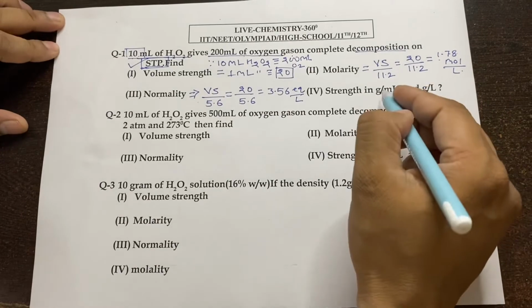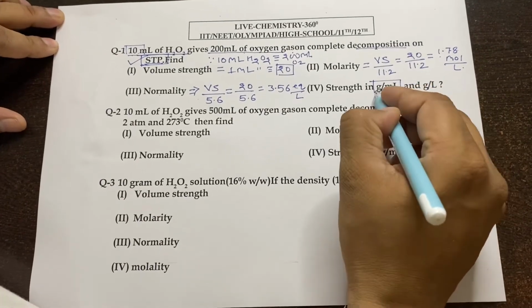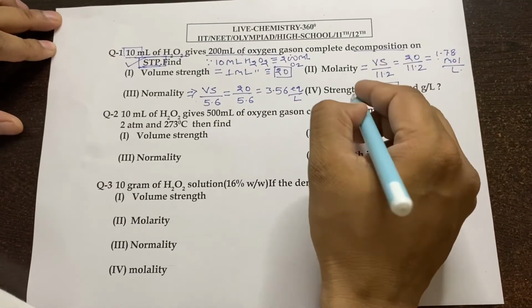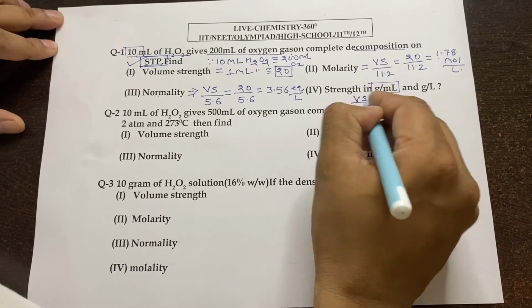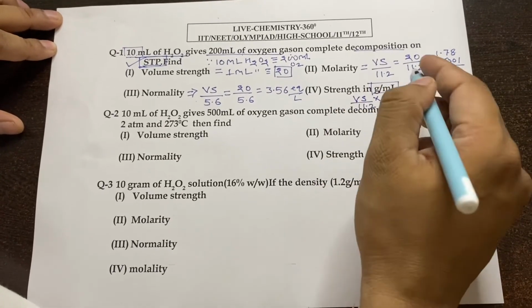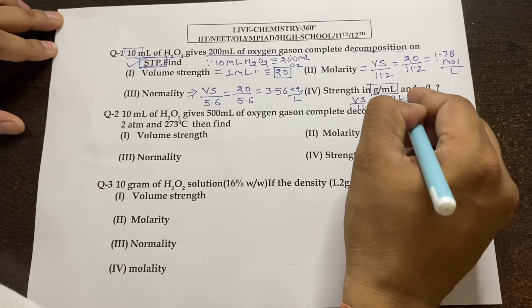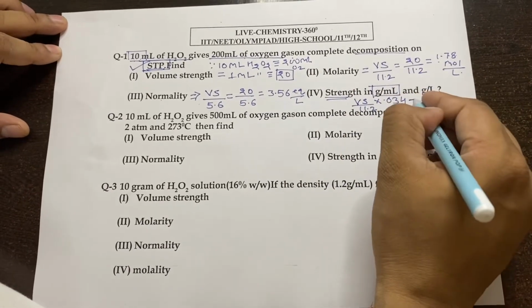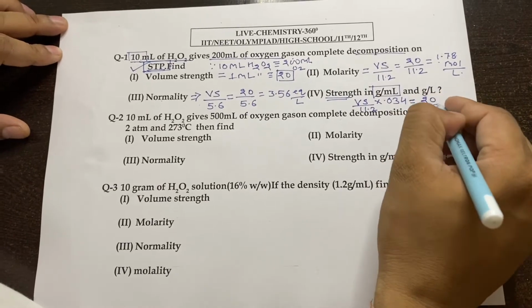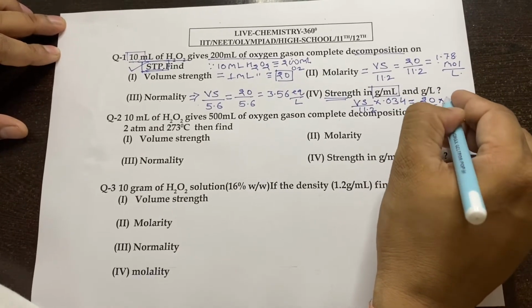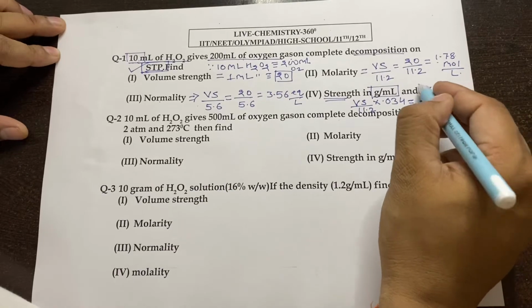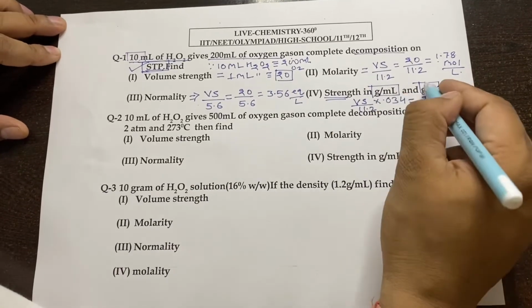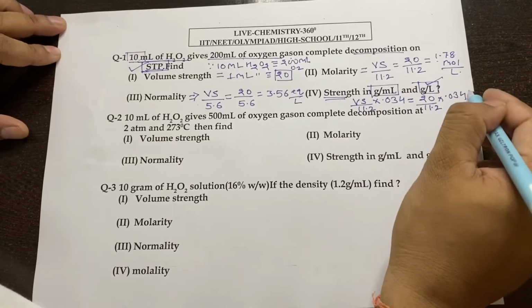Now it is required to calculate strength in gram per ml. So strength in gram per ml we can calculate as Vs upon 11.2 into 0.034. It is not percentage, it is simply percent strength. So we can put the volume strength 20 upon 11.2 into 0.034. In the same way, we can calculate the strength in gram per liter by multiplying this by 1000.